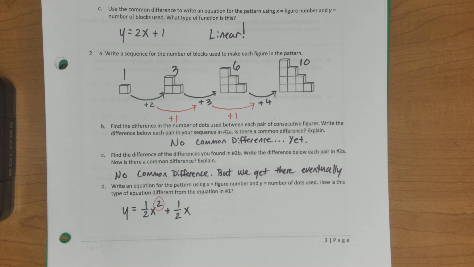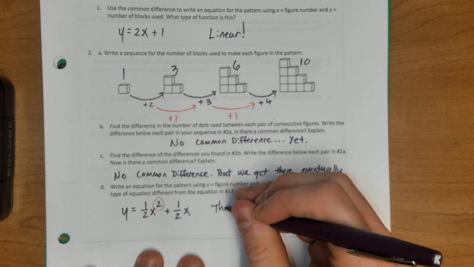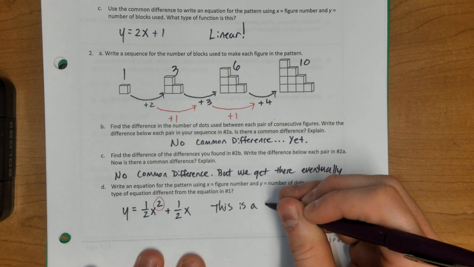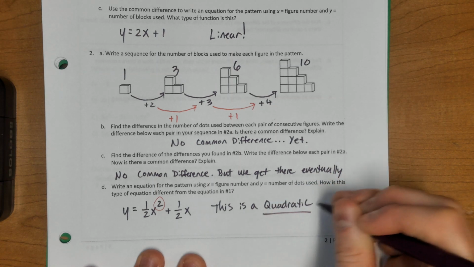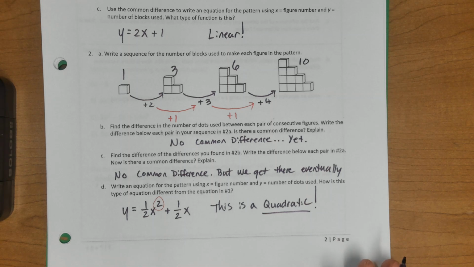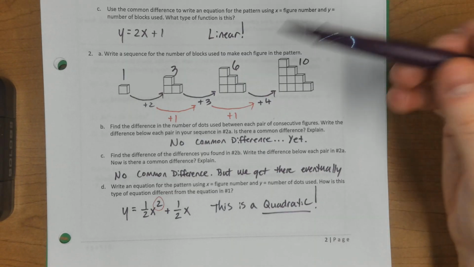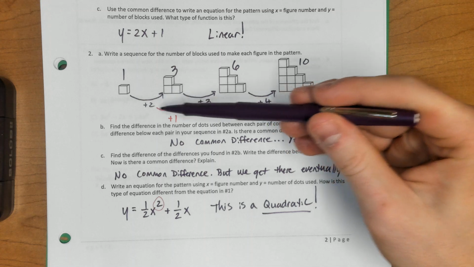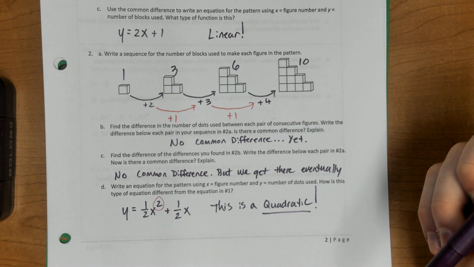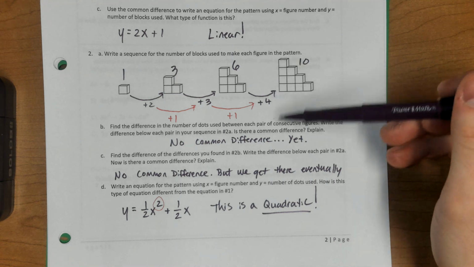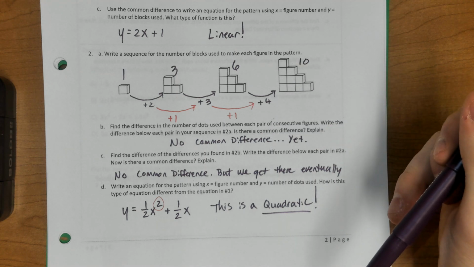If you don't remember, this squared value tells us that we are no longer working with a linear equation, but that this is a quadratic. Now, when we have these quadratics, these are formed by finding the difference of a pattern, and then we're going to identify how many degrees these patterns are changing by.